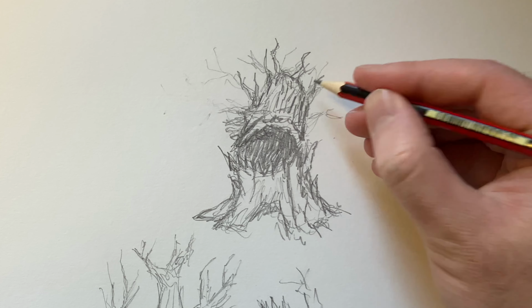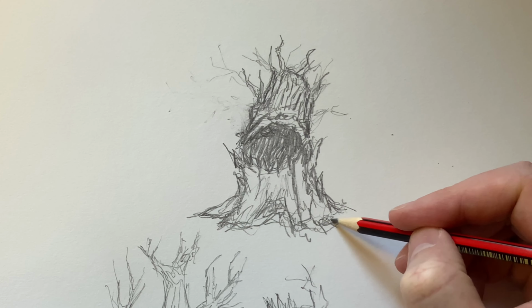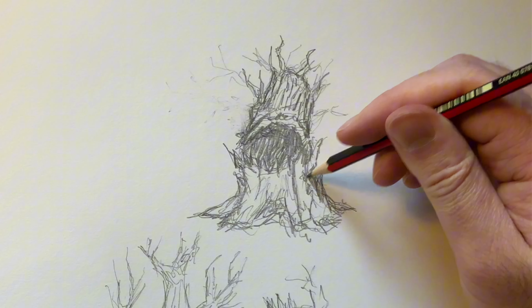But in this case, it's not really necessary. I just need something that's good enough to then base my final illustration on. Then the next step is the final illustration, and this is the most time-consuming part of it.